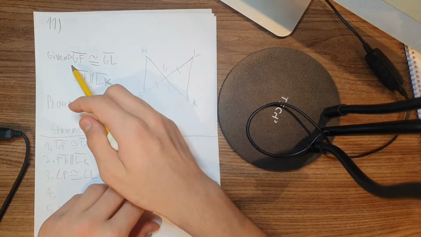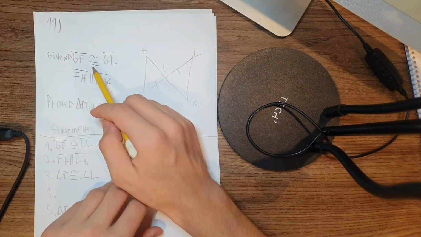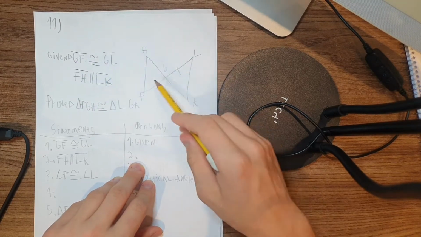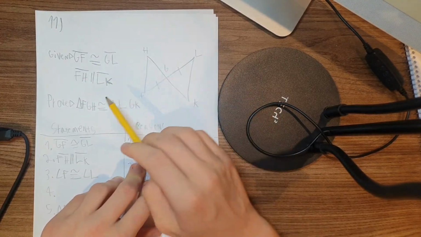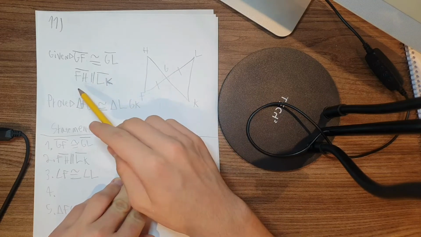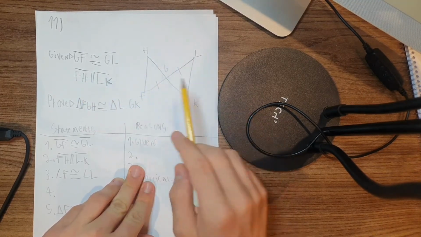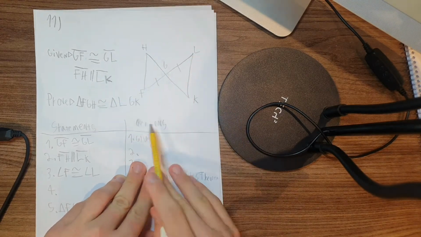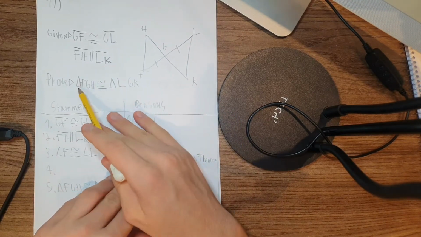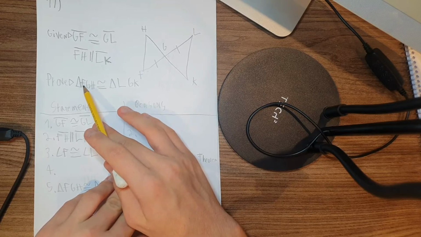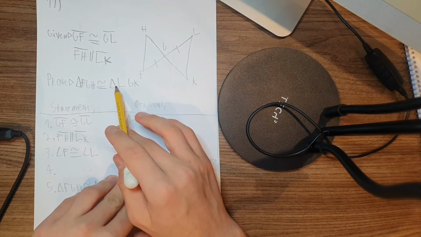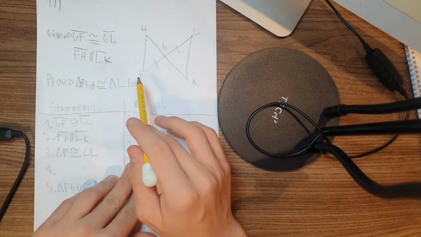And it's given that segment GF is congruent to segment GL. And it's also given that segment FH is congruent to segment LK. So these are parallel lines. We also know, so we have to prove that triangle FGH is congruent to triangle LGK.